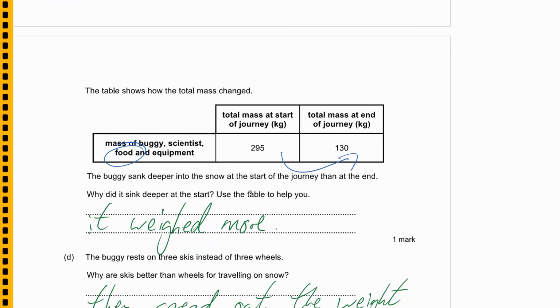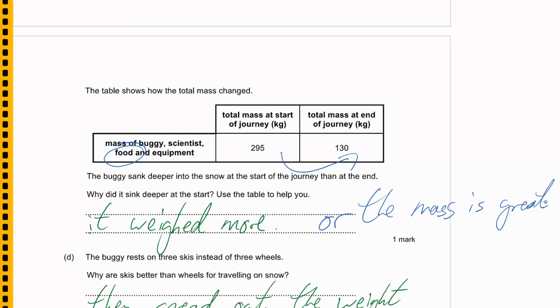So why did it sink deeper at the start? Use the table to help you. It weighed more. You could have also said the mass was greater, because this is in kilograms, you'll see, which is a mass, not a force.